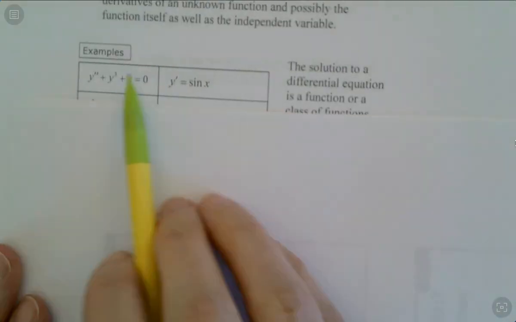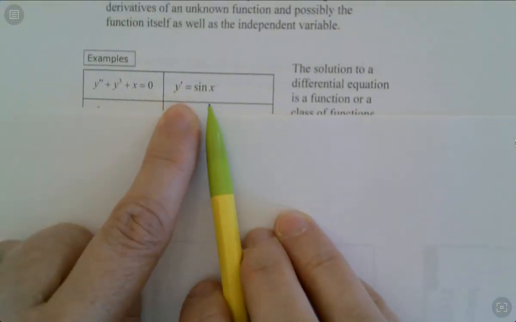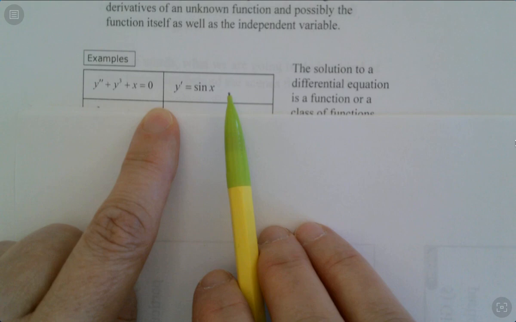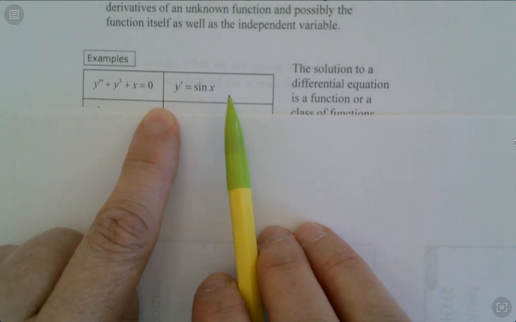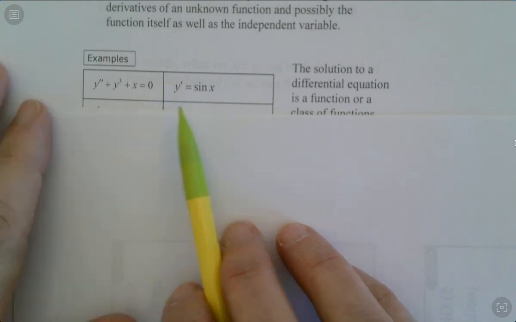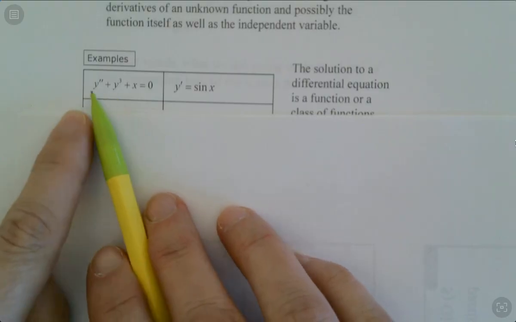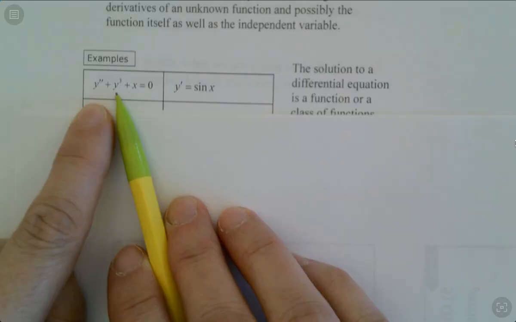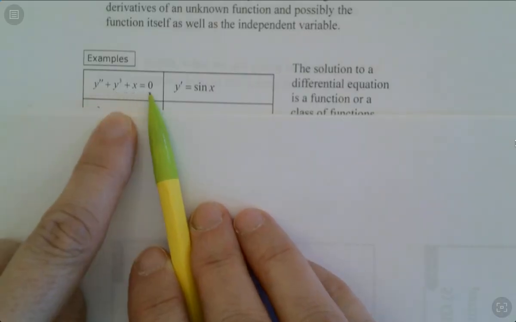This first one, y prime equals sine of x. This is something that we know how to solve. This is saying that there is some function whose derivative is sine of x. And the challenge would be to find, well, what is that function whose derivative is sine of x? And now this function is pretty crazy. You're saying the second derivative of some function plus the original function to the third power plus x is equal to 0. And the challenge would be to find what is that original function.